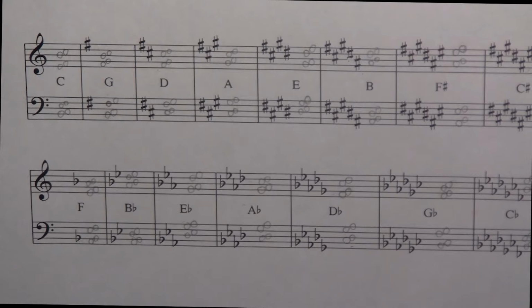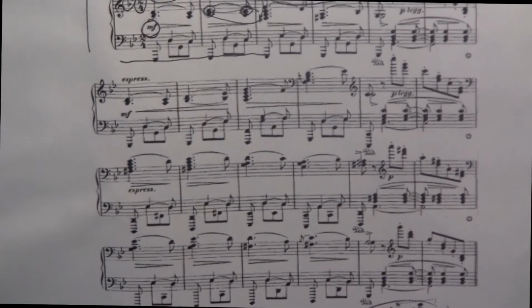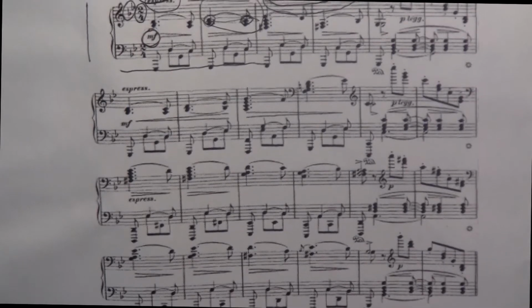What this means is that if you were just to quickly glance at a piece of sheet music, unless you have a lot of musical training, it's very hard to understand what it's going to sound like.